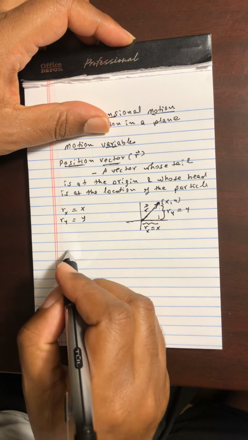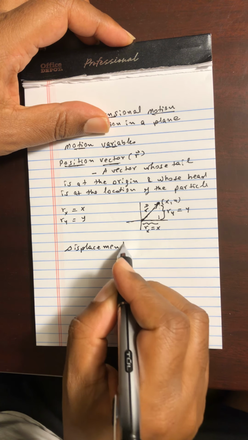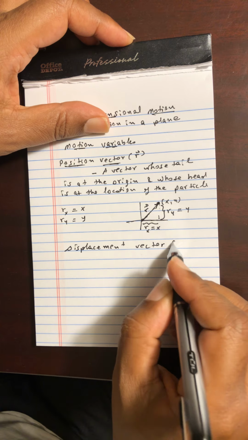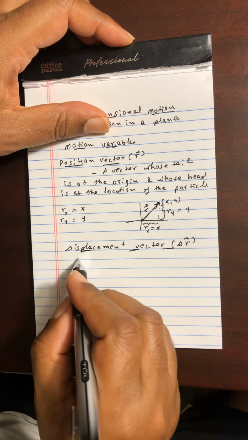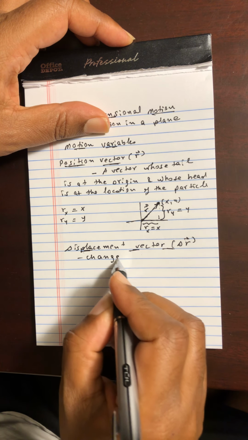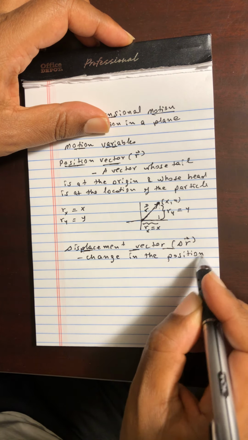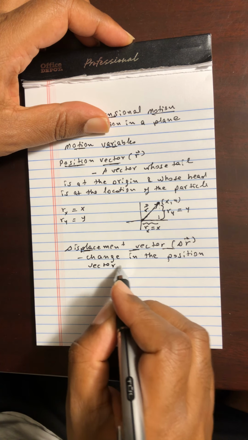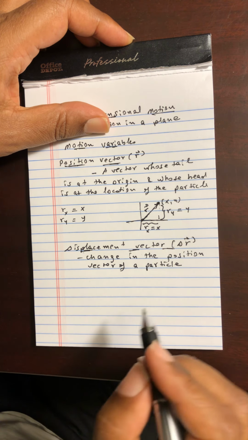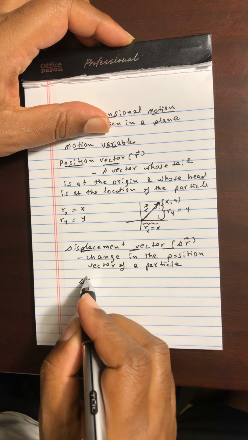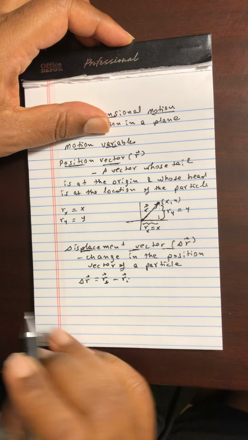Okay, and then next we have the displacement vector. Displacement vector, we're going to use delta r for that one. This is simply the change in position vector of a particle. Okay, we're going to use delta r, so this is simply the difference between the final location of the particle and the initial location of the particle.